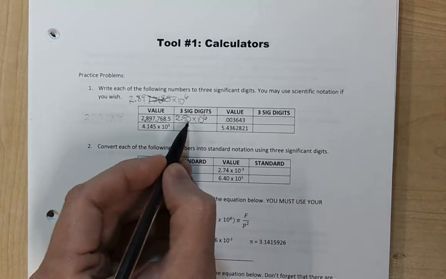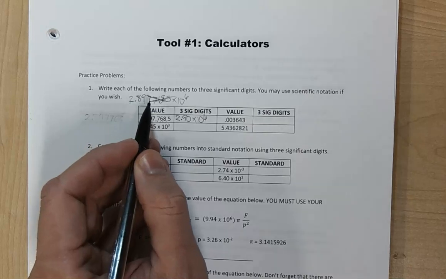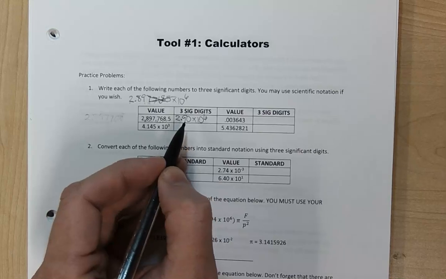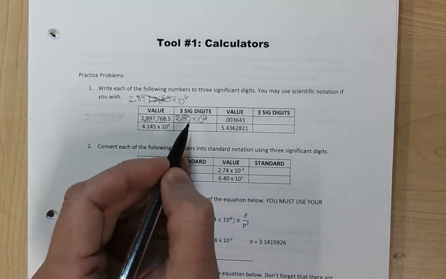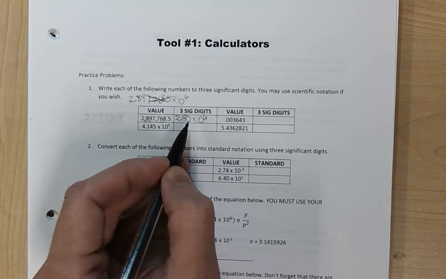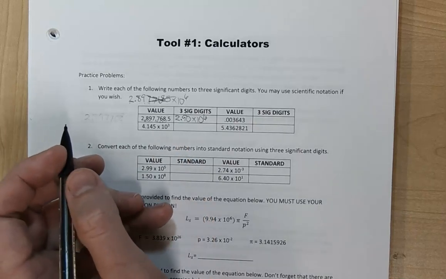And again, that 0 is significant because it was a 9 and I rounded it up, right? So I'm telling you, if you report this, you're saying, I've measured it to 3 significant digits. I'm telling you the first digit's a 2, the second one's a 9, third digit's a 0. I've measured the third digit as a 0. There you go.